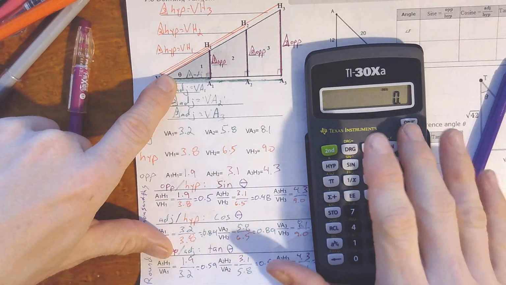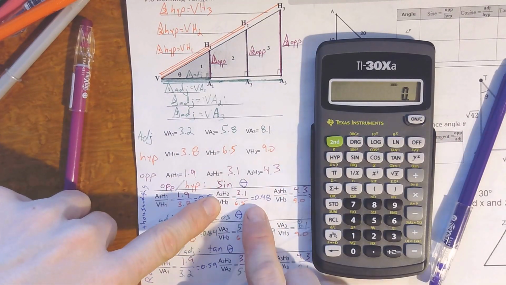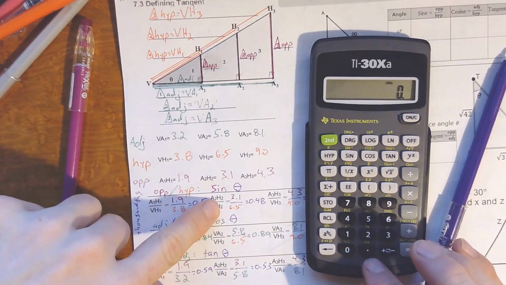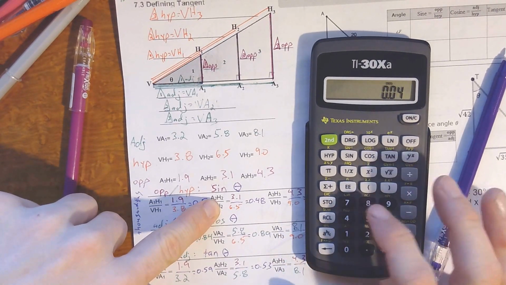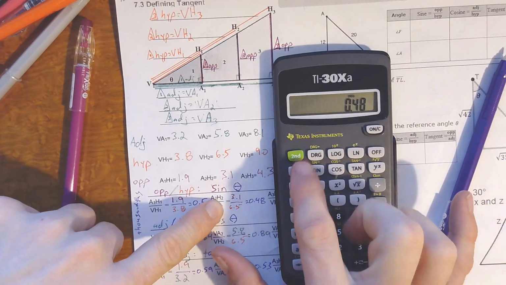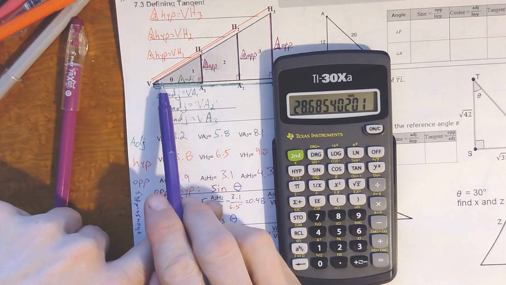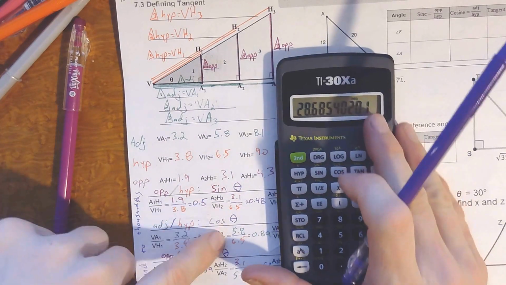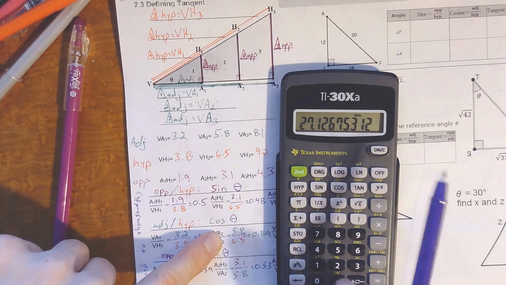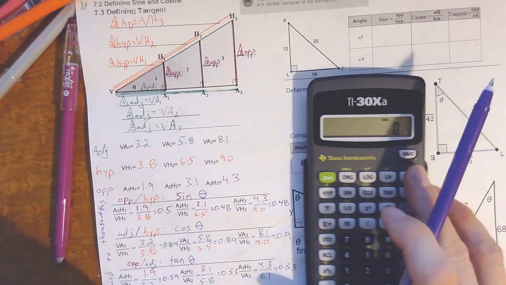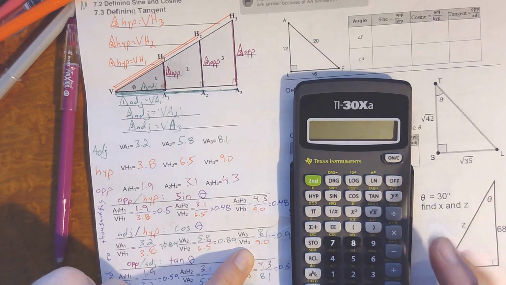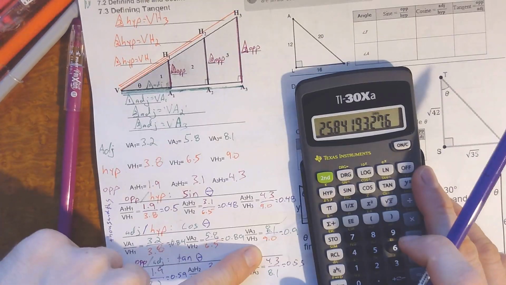Say for instance I knew that this length and that length were this long, and the ratio value, or the sine, was 0.48. I can push the inverse sine button, and I know this angle is about 28.6 degrees. Same thing with this one. If I do 0.89 inverse cosine, it's about 27 degrees. If I do 0.9 inverse cosine, it's about 25.8 degrees. They're all really close, within a couple of degrees.